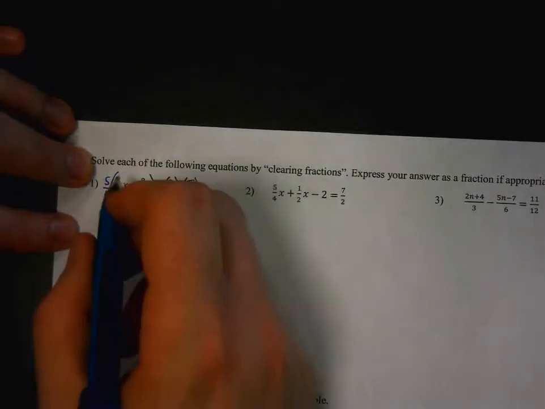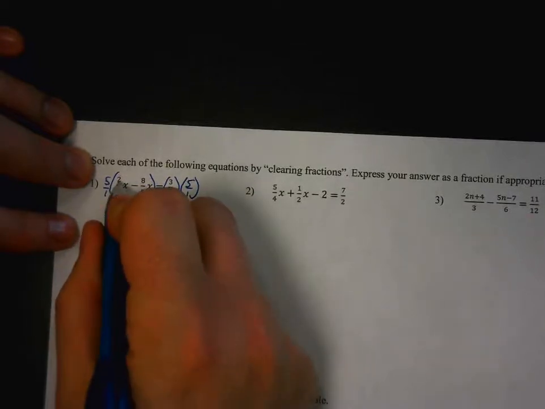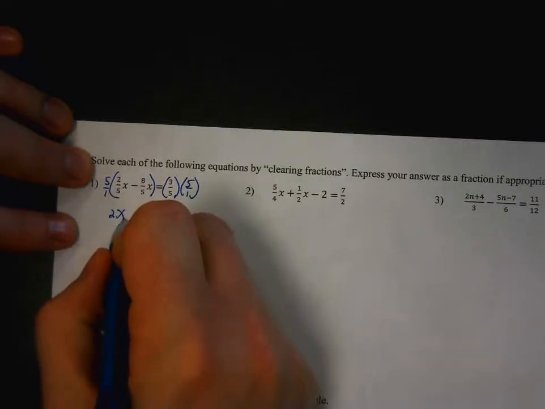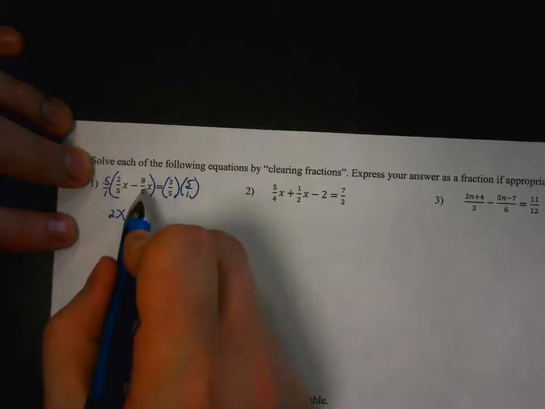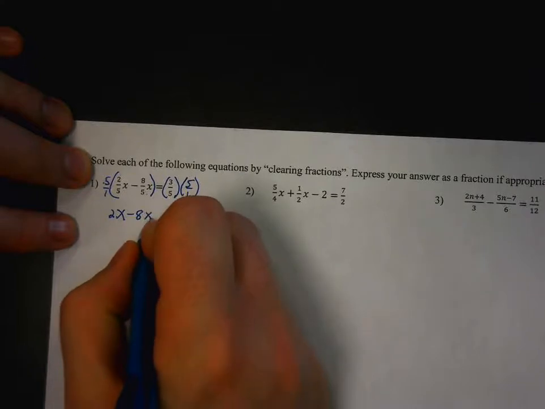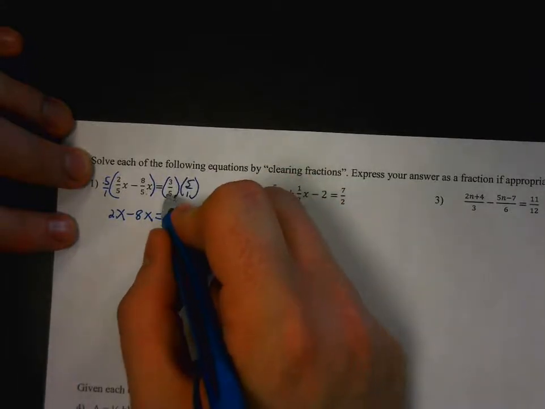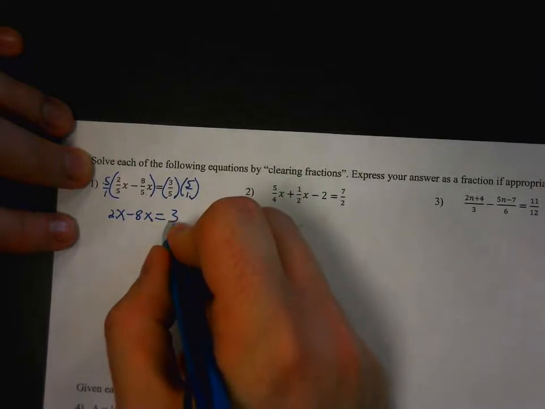So what happens here is 5 times 2/5, the 5's reduce to get 2. So we have 2 times x. And then 5 times -8/5, again, the 5's would reduce, and we're left with -8x. And then on the other side, 3/5 times 5, the 5's reduce, you're left with 3.